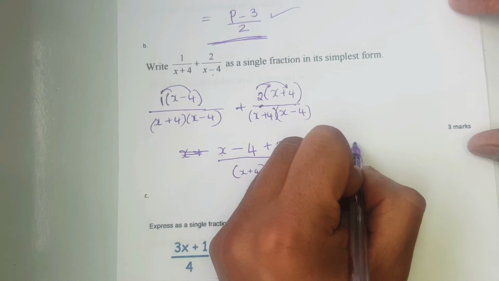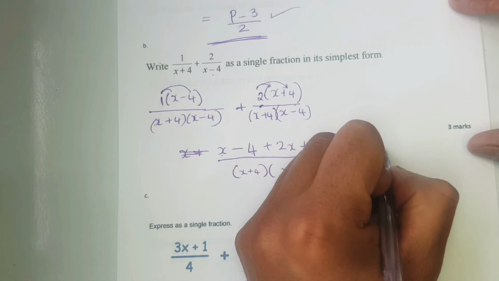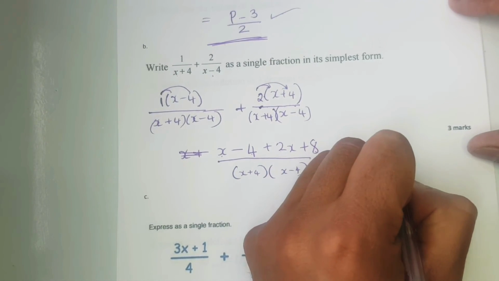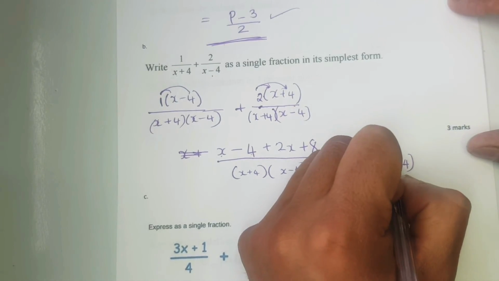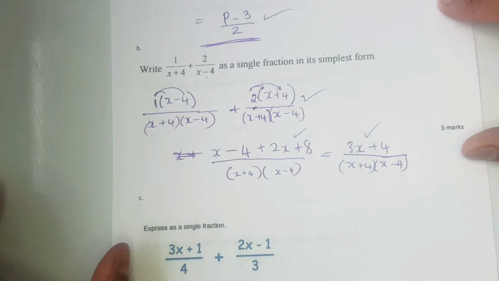X plus 2x is 3x. Minus 4, add 8 is plus 4. X plus 4, and then x minus 4. And that's my final answer. So 1 mark for common denominator, 1 mark for simplifying it, and 1 mark for the final answer.